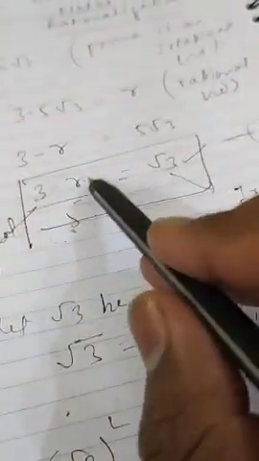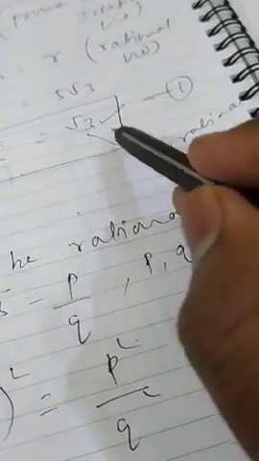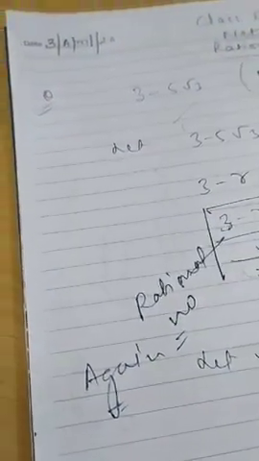So now what we have assumed in the first equation, (3 minus r) by 5 as a rational number, and now we have already proved root 3 as an irrational number. This can never be equal. Hence 3 minus 5 root 3 is an irrational number. So students, you have to solve these types of questions by this method.